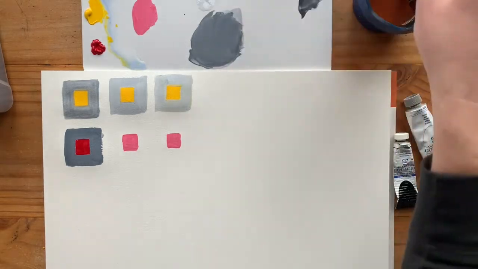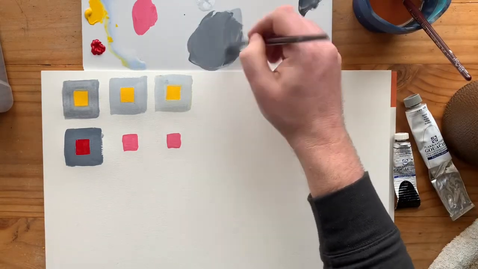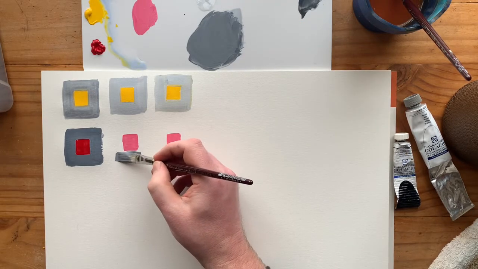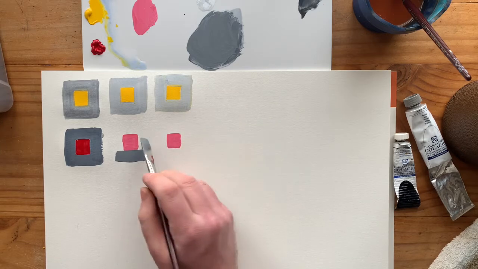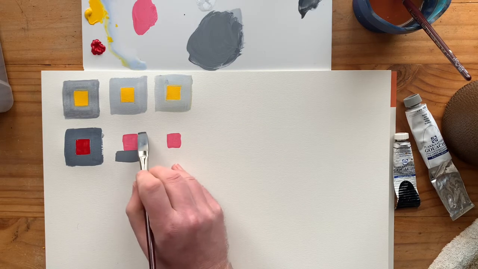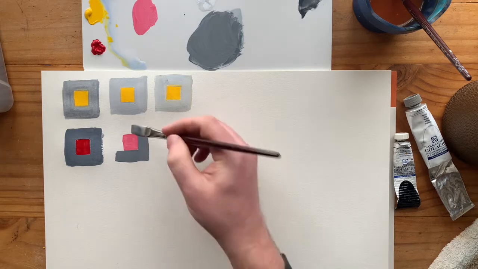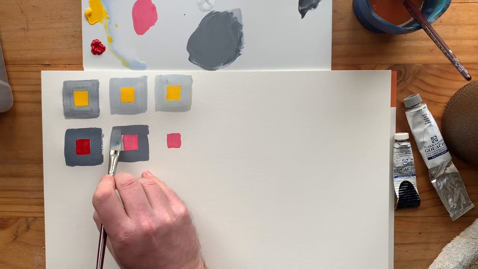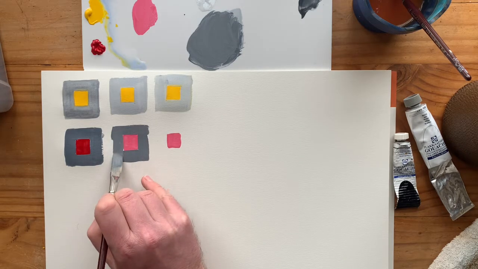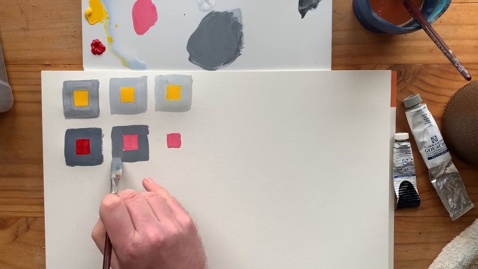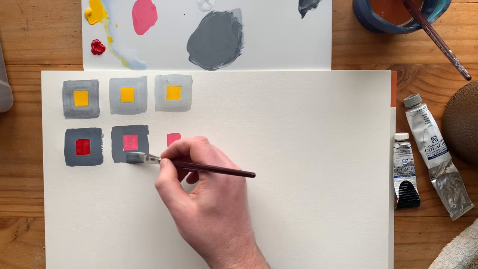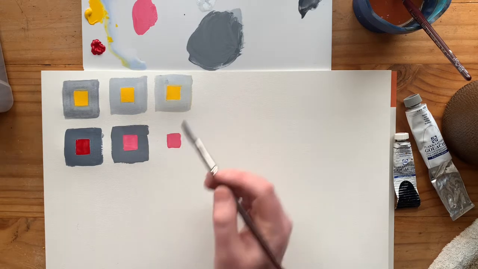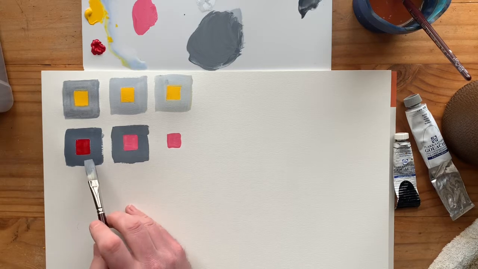And if we paint down around it with that same grey that I've used with that red previously, you can start to see there that it doesn't have as much oomph as what this one does here.